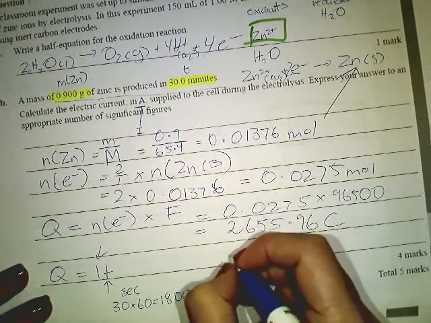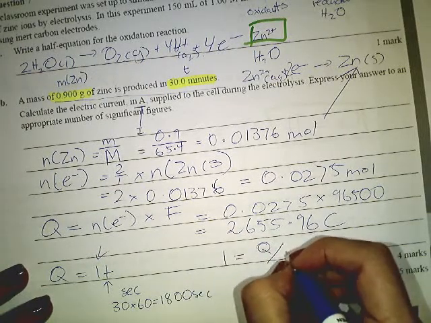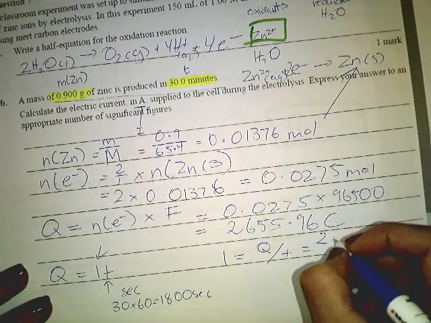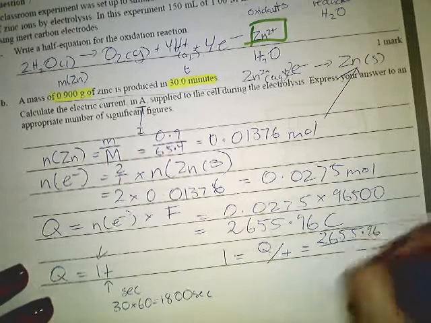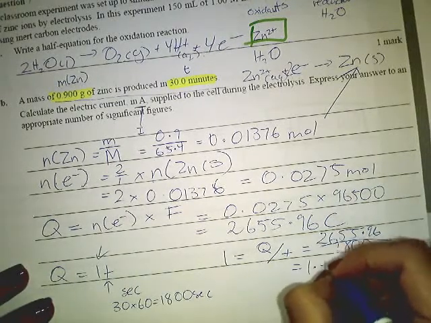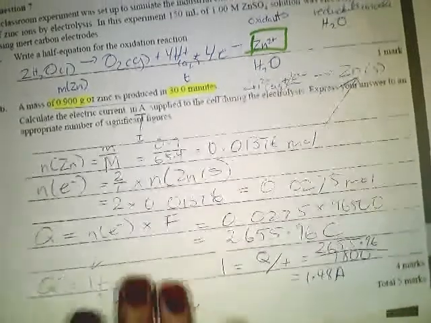And we simply rearrange. We want to know I, Q over T. That gives 1.48 amps. And that was the correct answer.